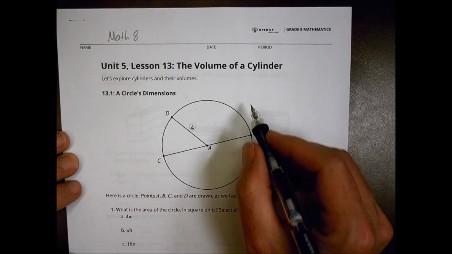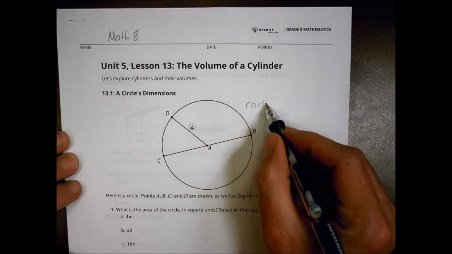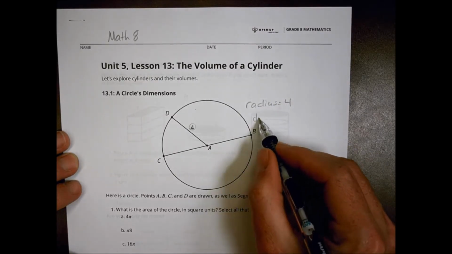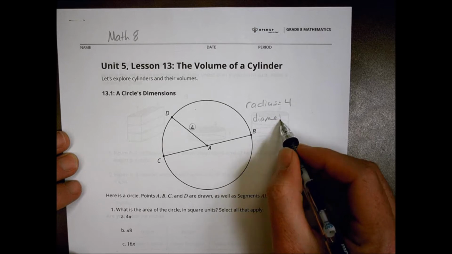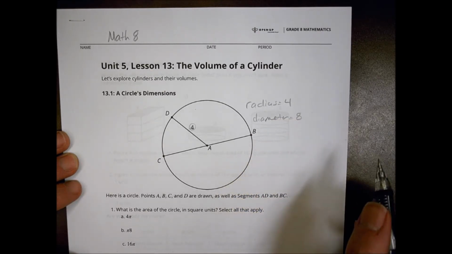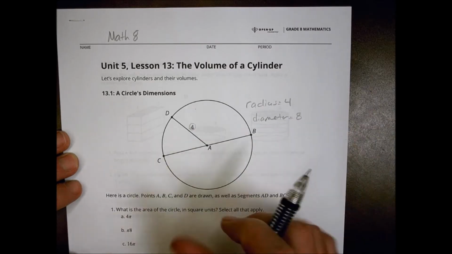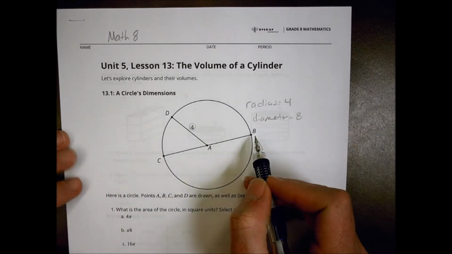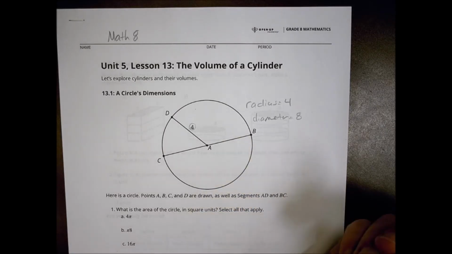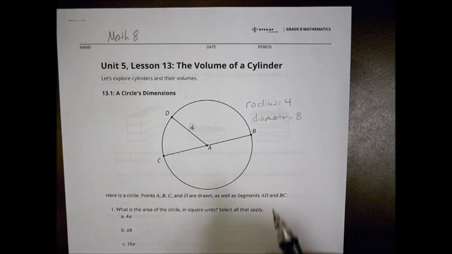So what we can tell from this picture so far, what we know at least, is that we have a radius equal to 4, which would mean we also have a diameter that is double that, equal to 8. Now we don't know if we need that yet for our questions. We're just taking a look at what we see in the picture. It's always good to look at the picture and just point out what you know. What do you notice? What do you wonder? What's going on there? And then let's apply that to what we see down next.